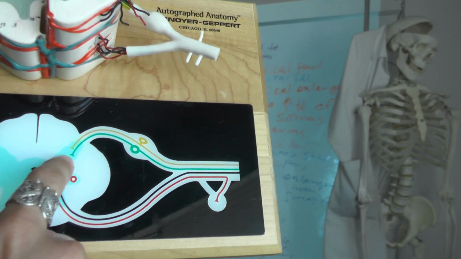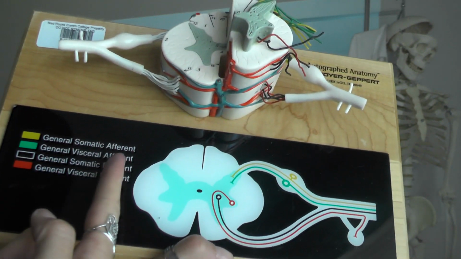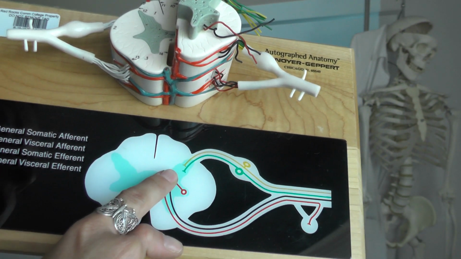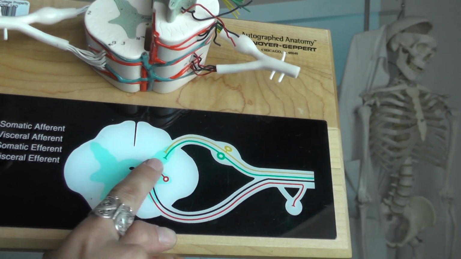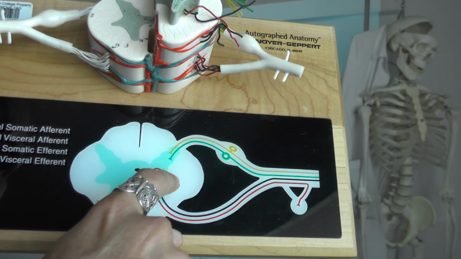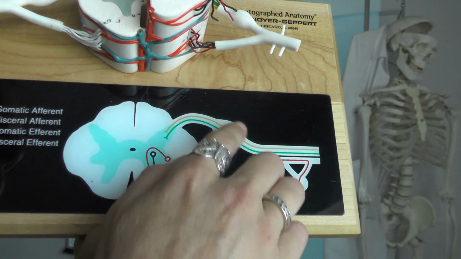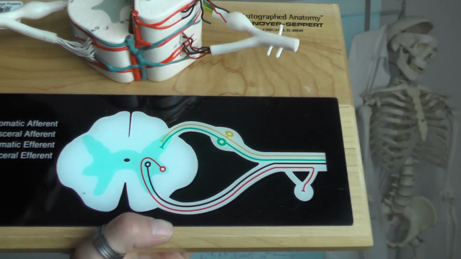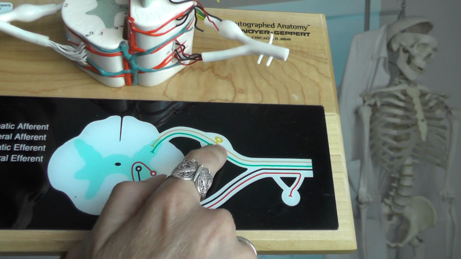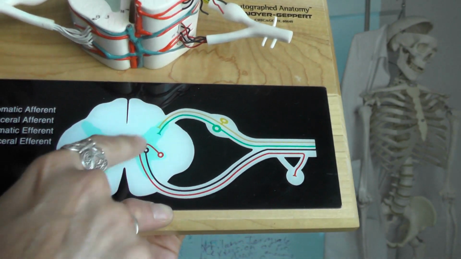Our sensory information, both the senses that we're aware of and our general visceral sensory information, is all coming back in here and synapsing onto interneurons in this dorsal horn. The somas of our sensory neurons are originating here, and they're synapsing onto interneurons back here in our dorsal horn, or motor neurons.